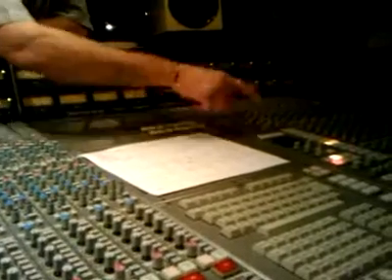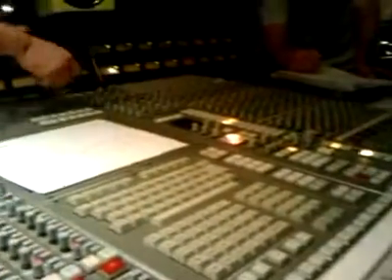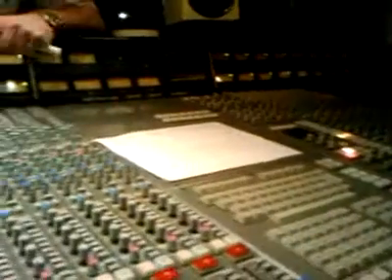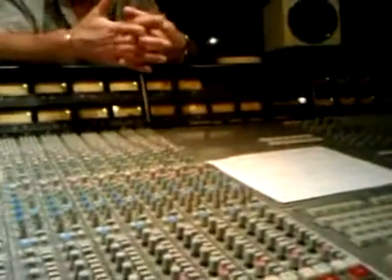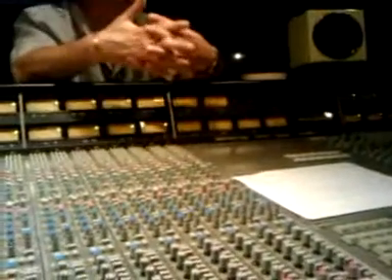It doesn't matter whether it's a linear fader or a rotary fader, they still basically do the same thing. They're an electronic summing network that'll combine all these signals and maintain impedance. Okay?